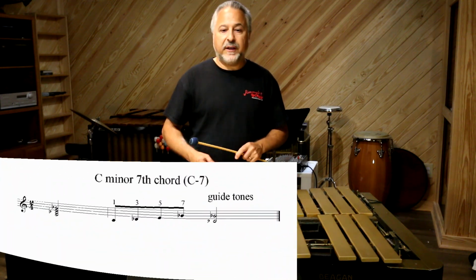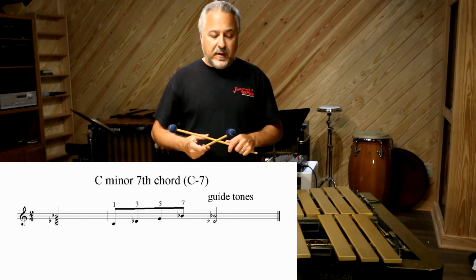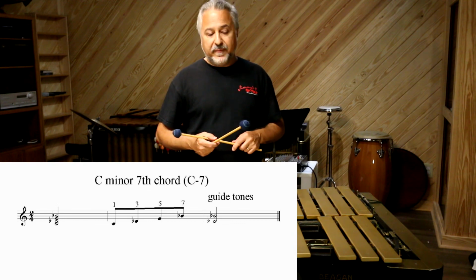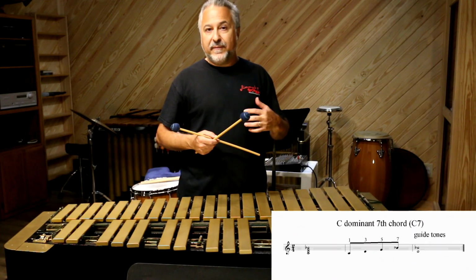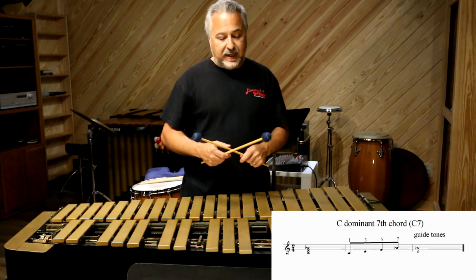And I'll put it on the screen here. And then you need to learn that in all keys. It's really important. All right? Then next, I teach dominant chords. So the dominant is different than the minor in that it has a major 3rd, like this.